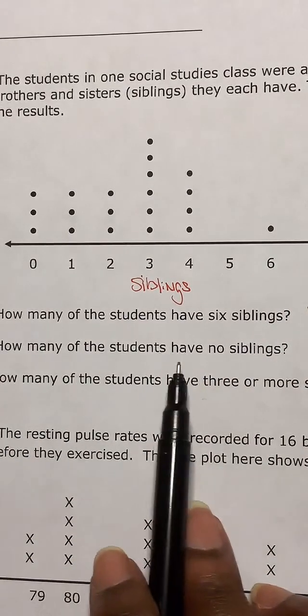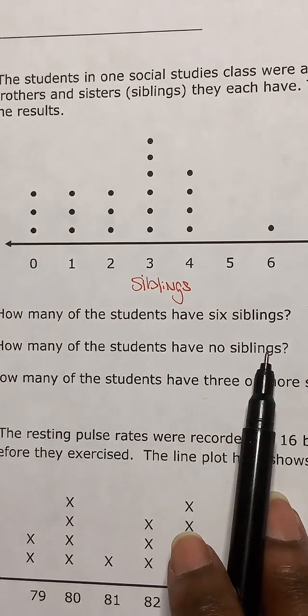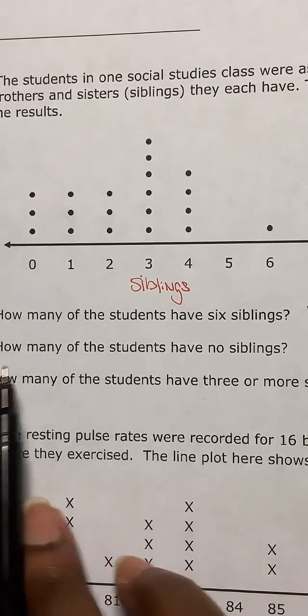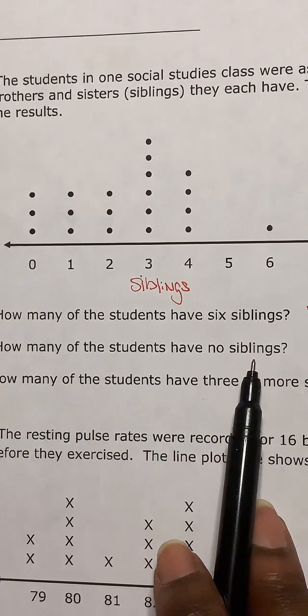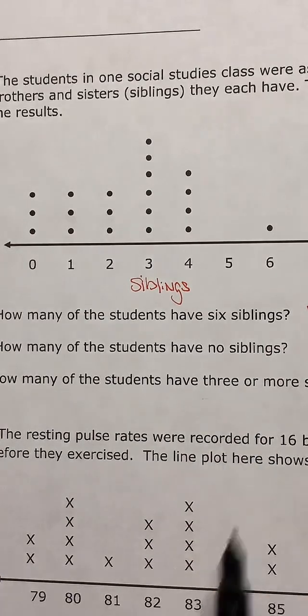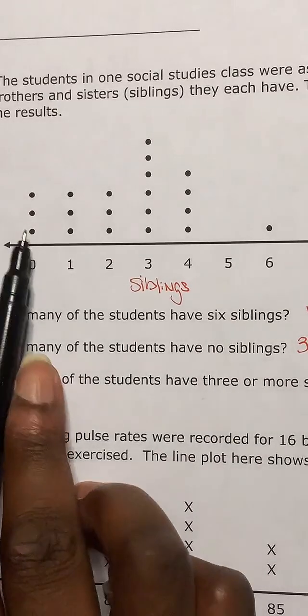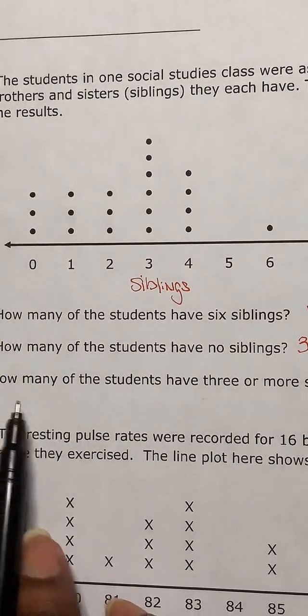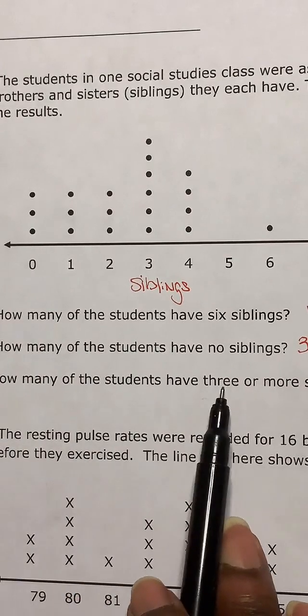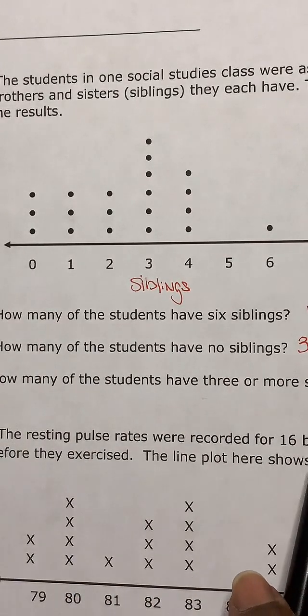So how many of the students have no siblings? Okay, all right. Thank you, Antonio. Okay, so how many of the students have no siblings? 3. Good. 3. Yes. Okay, right here at the 0, there's 3 of them. So how many of the students have 3 or more siblings?